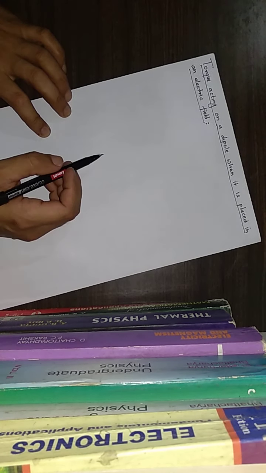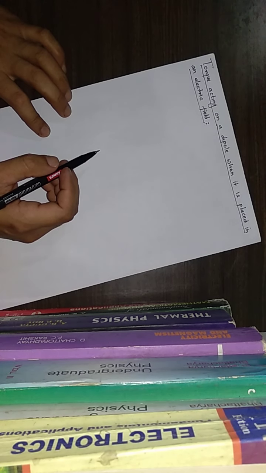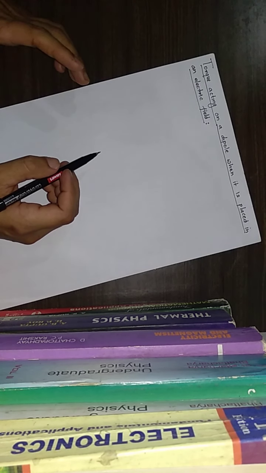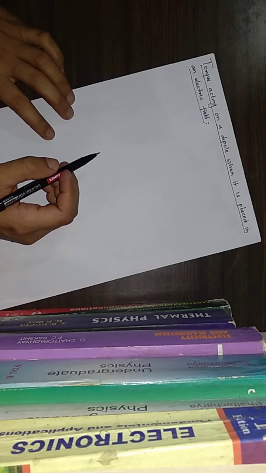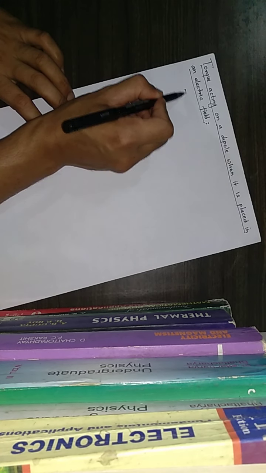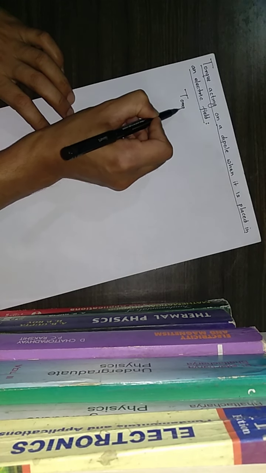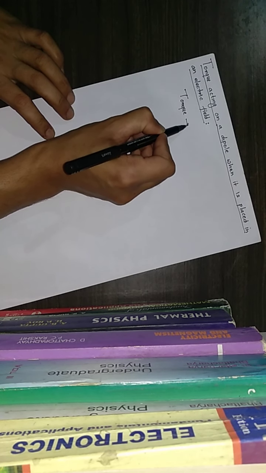Or in other words, it can also be said like this. A dipole will experience a torque when it is placed in an electric field. So our wish here is to calculate what is the value of that particular torque. So we already have a knowledge about torque from our previous classes.